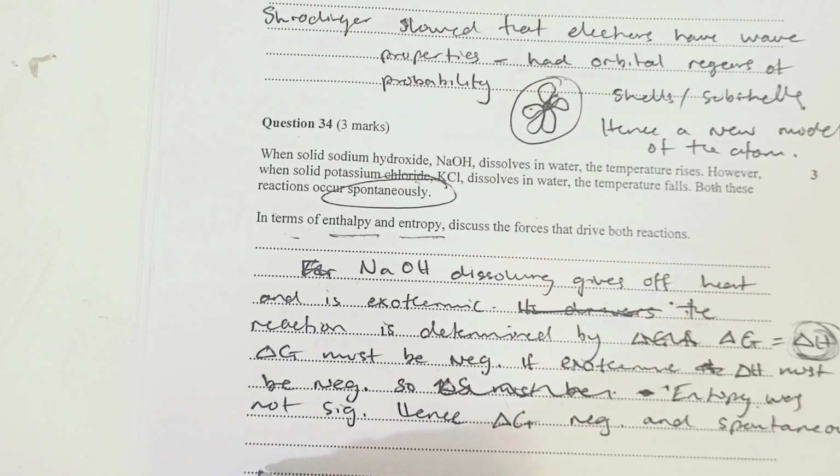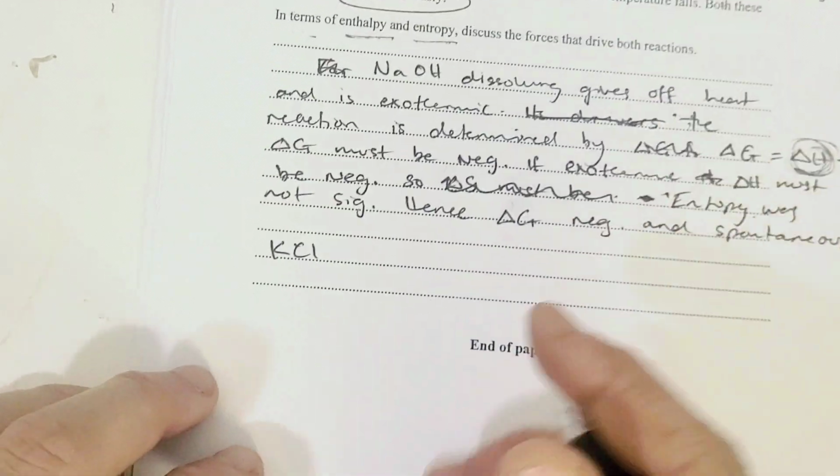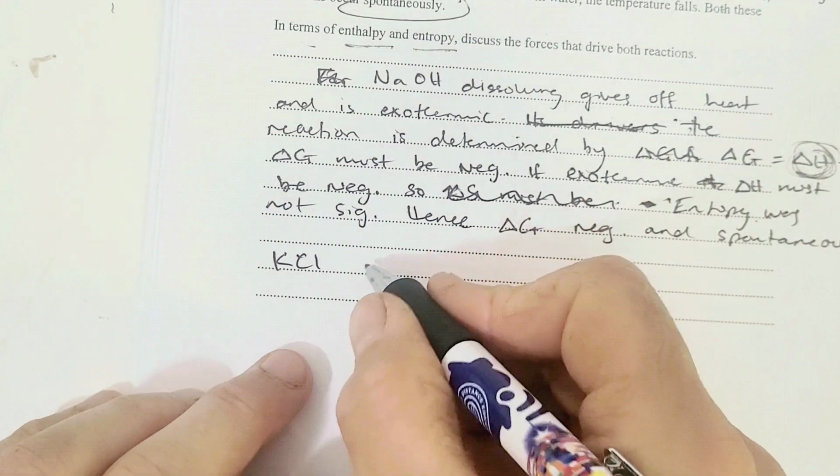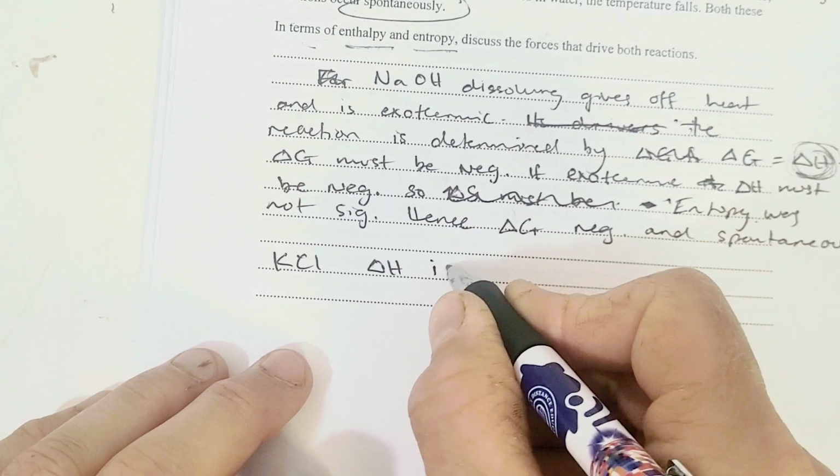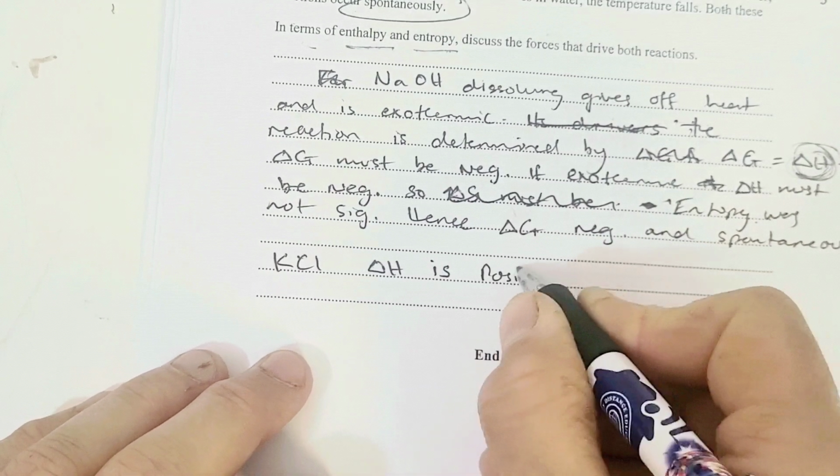Okay. For potassium chloride, however, delta H is positive.